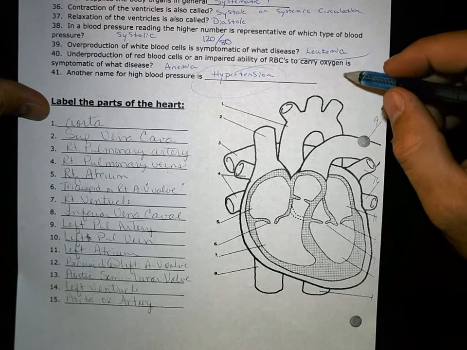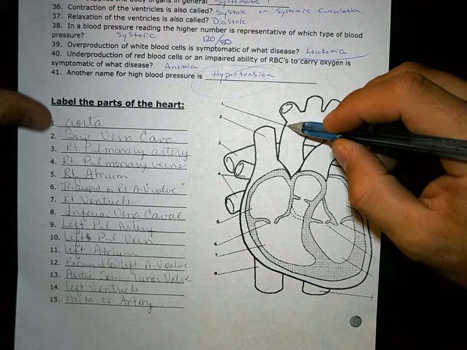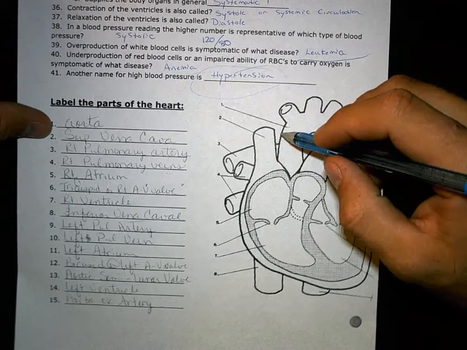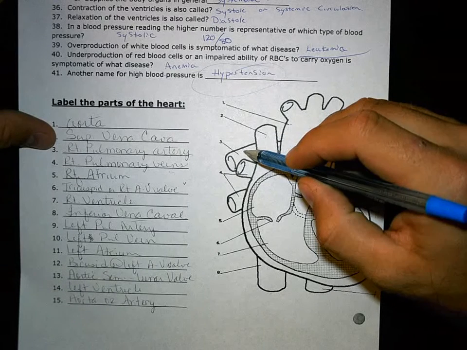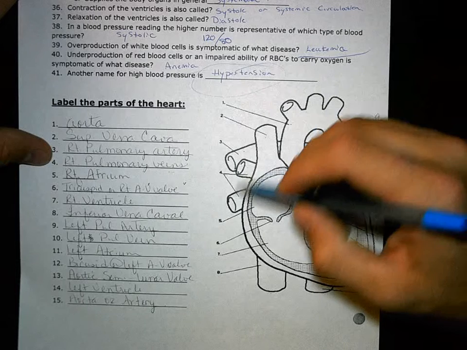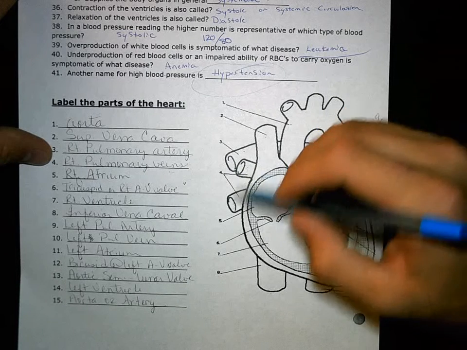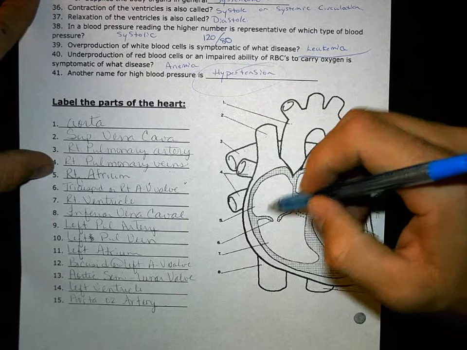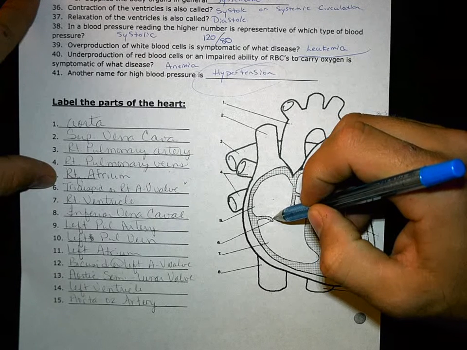We will look at this quite often. So you have the aorta up here at number 1. Then you have the superior vena cava at number 2. Number 3, you have the right pulmonary artery. Then at 4, you've got these two pipes, which are the right pulmonary veins, which are what? Coming back to the heart itself. Then number 5, you have the right atrium. And then right here you have the tricuspid or right AV valve.